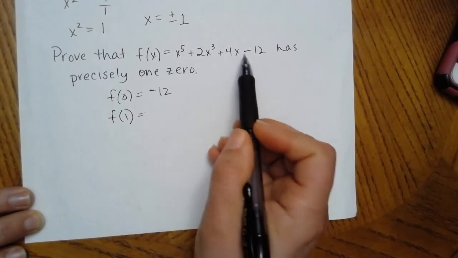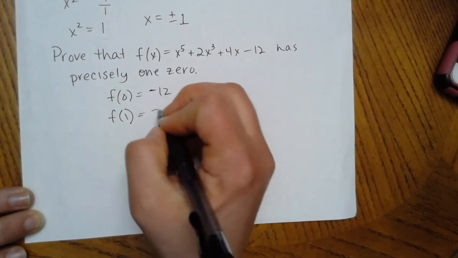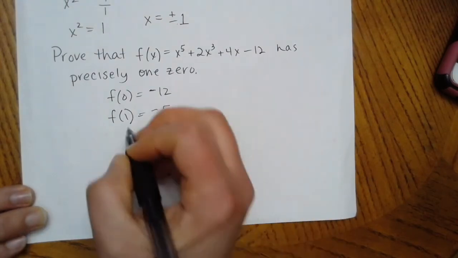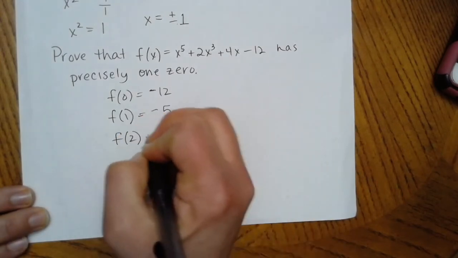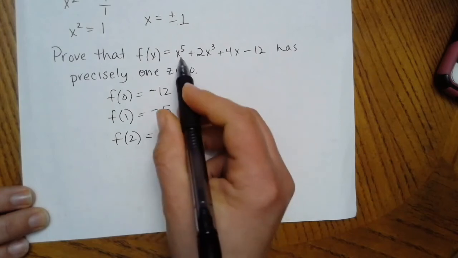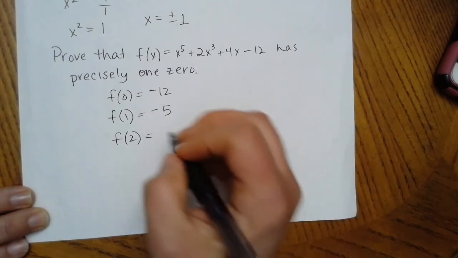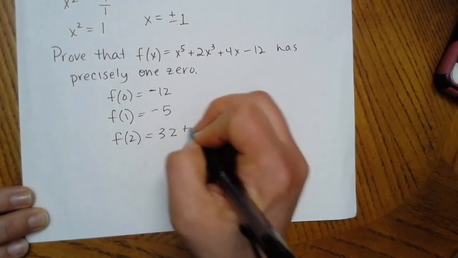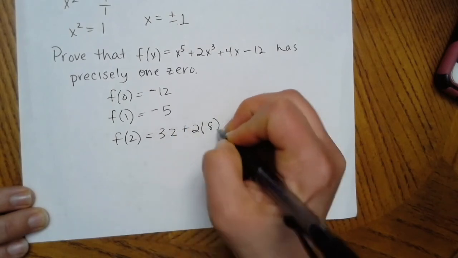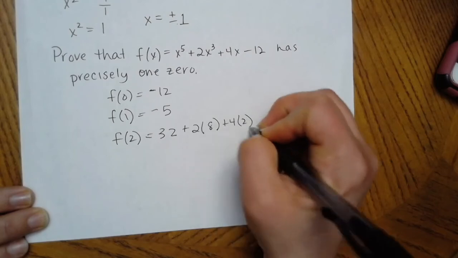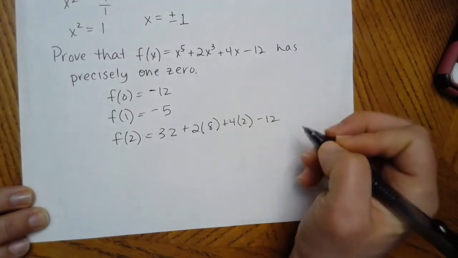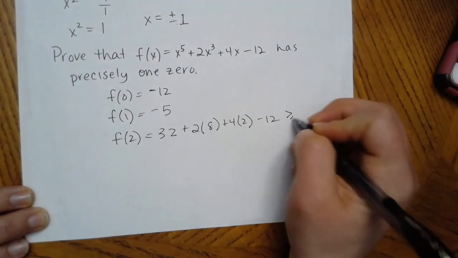So then if I plug in f of 2, x to the 4th is 16, then times another 2, so that's 32, plus 2 times 8, plus 4 times 2, minus 12. Without doing the actual calculation, I know that that's definitely greater than or equal to 0, right? Because these are all positive values, and I'm just going to subtract 12 at the end.